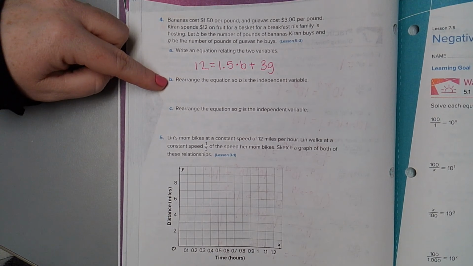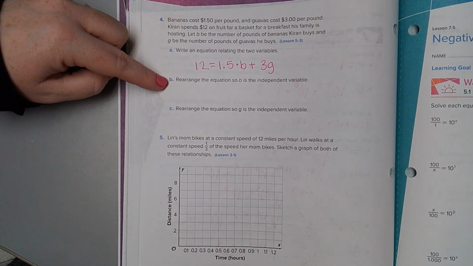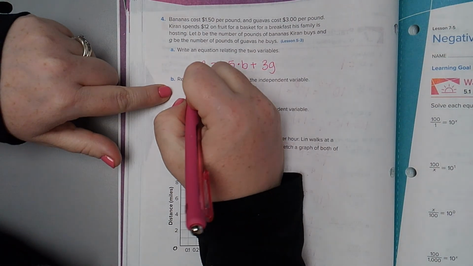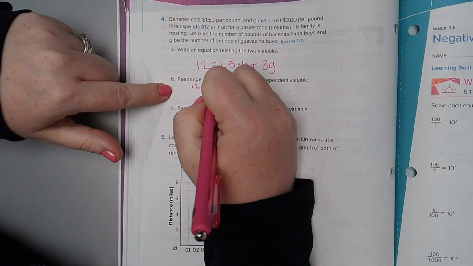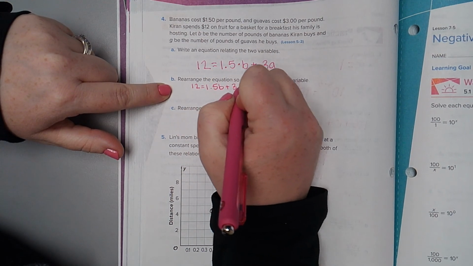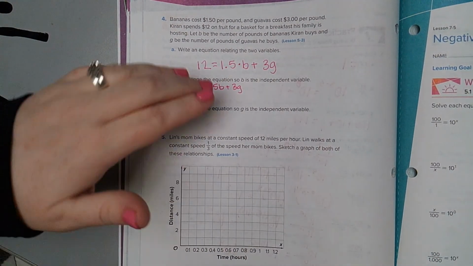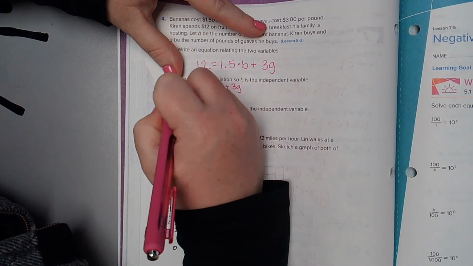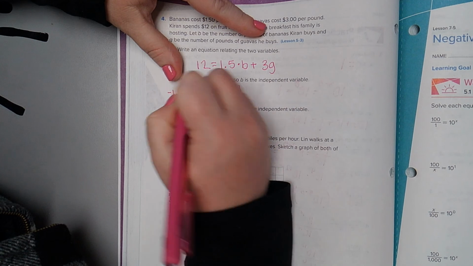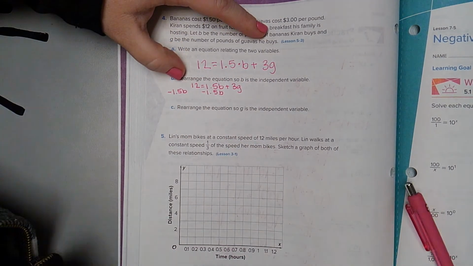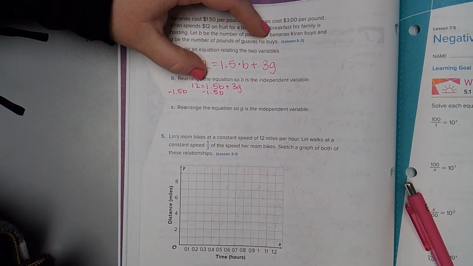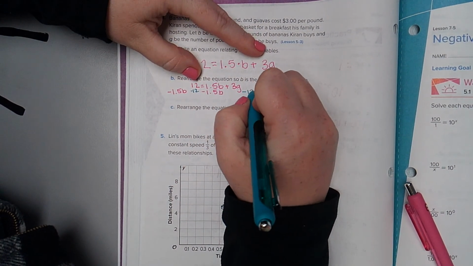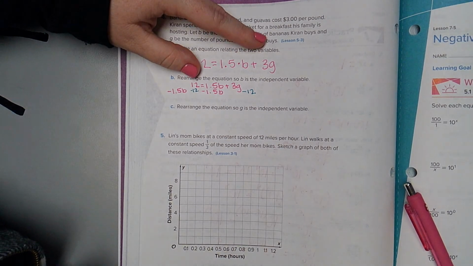Rearrange the equation so that B is the independent variable. So that means I need to get B by itself. So I have 12. I'm going to rewrite it. So to get B by itself, I need to get it on the other side. So I'm going to subtract it from both sides. Because there's not a B, I'm writing it over here by itself. And then I also need to get rid of the 12 on this side. So I'm just going to write it in this step as well. It looks like a lot.